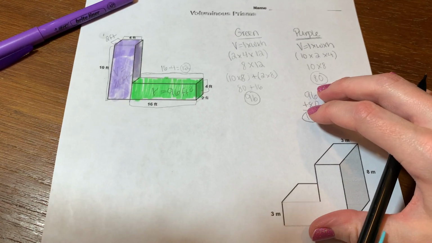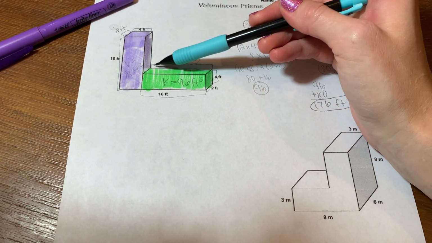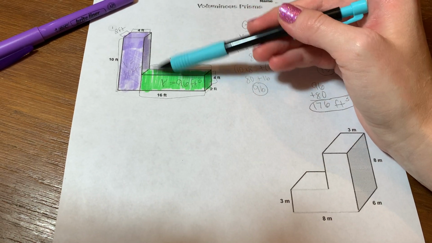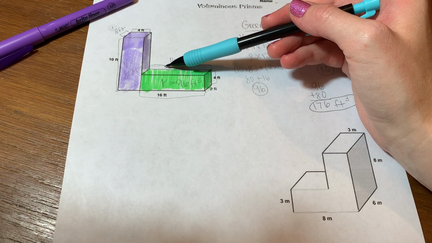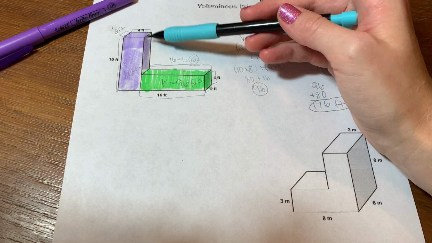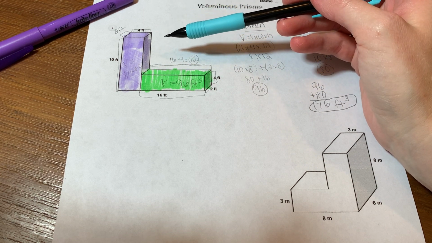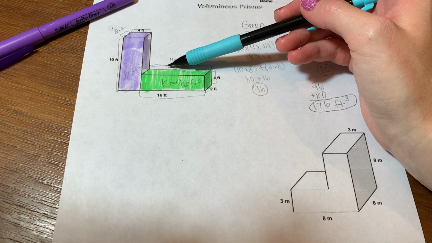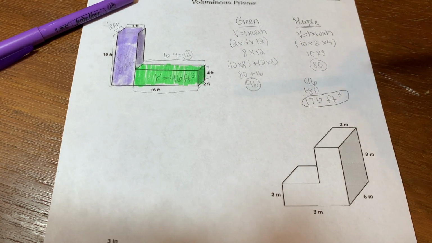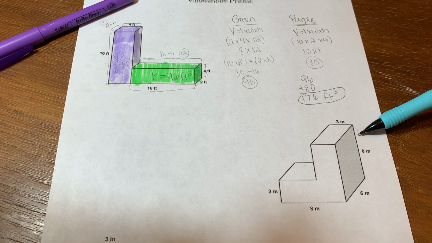Okay, so all I did was break this down into 2 prisms. I found the volume of each prism and I used strategies such as looking at where my piece cuts off and where it lines up to figure out what the missing side lengths were. I solved for the volume of each shape and then I added them together. Go ahead and take a look at the second shape and try to solve it on your own.